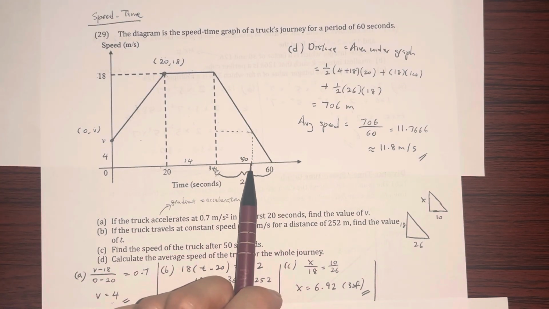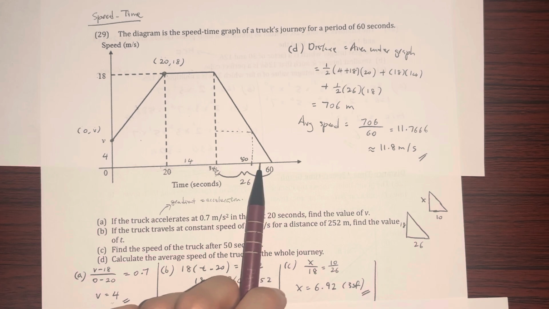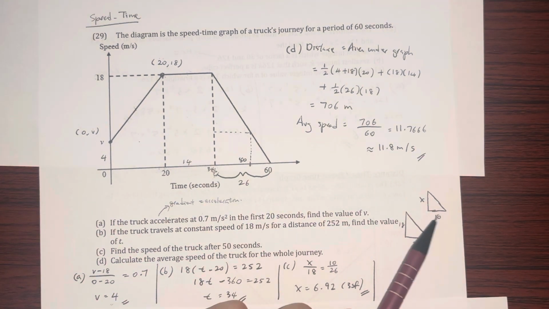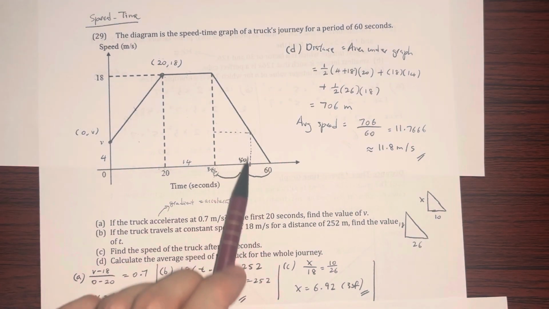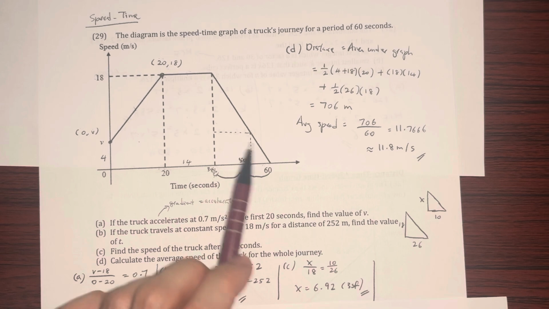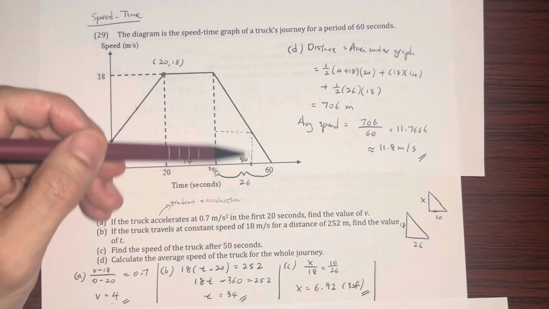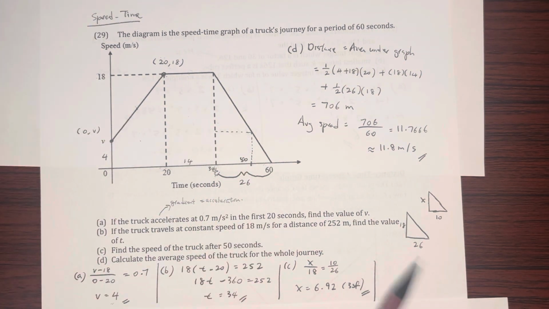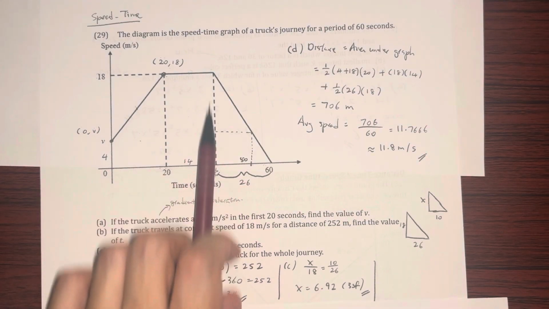So 50, 60. So this is 10, right? So here, triangle, 10. I'm drawing this triangle out, triangle, 10. This one, I don't know, right? This distance, I don't know. And then I draw a bigger triangle, which is the whole thing, this whole big triangle.